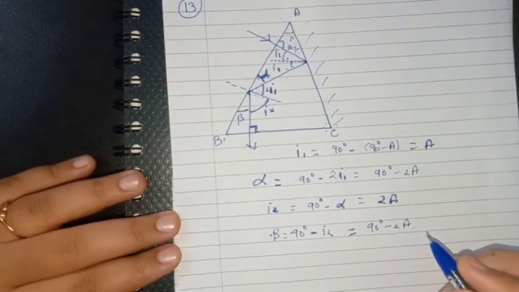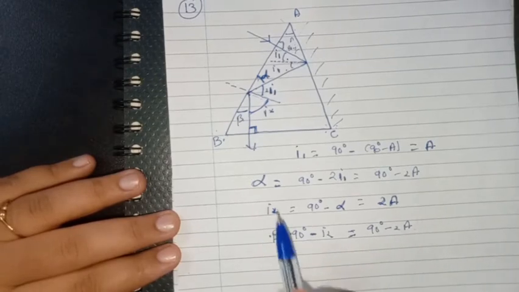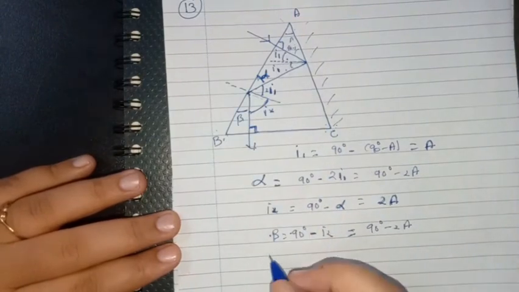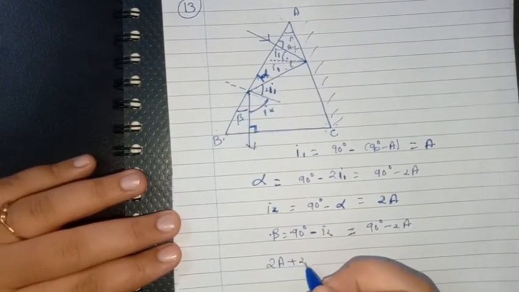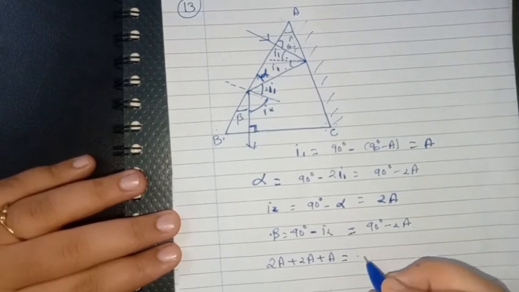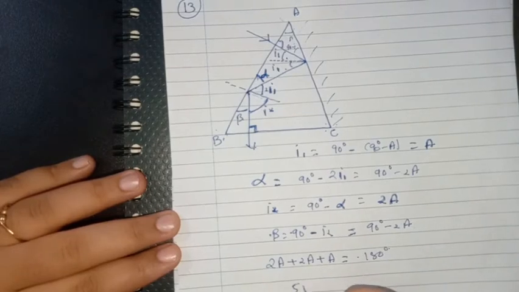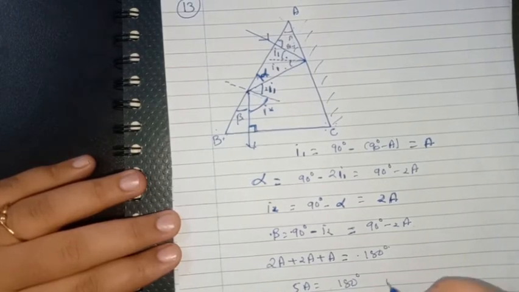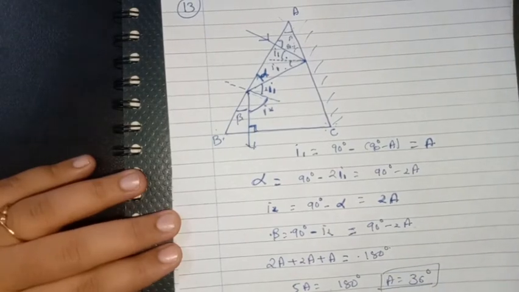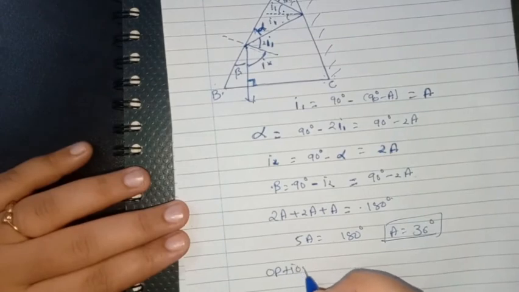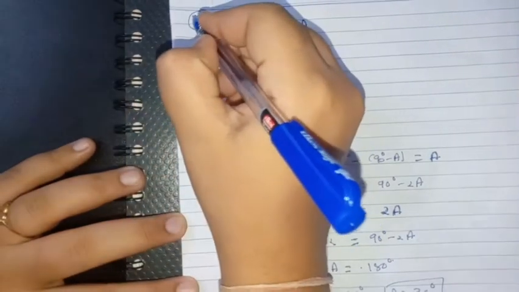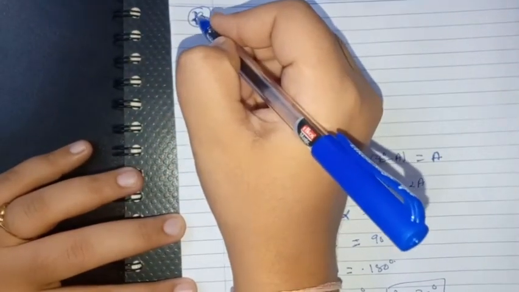Now from the geometry of figure, this angle is 2A, this angle is 2A, and this angle is A. So 2A plus 2A plus A is equals to 180 degree. So 5A is equals to 180 degree. So A will be equal to 36 degree. So option 2 is correct option. This was question number 23.